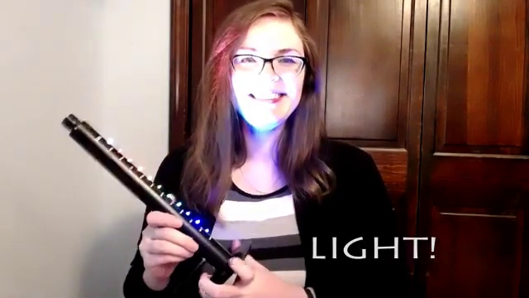Light. There are so many things we could talk about when it comes to light, but we're going to be focusing today on a specific area of science and astronomy called spectroscopy. Spectroscopy is the process of breaking up light into its different colors to learn more about the light source. Light has information, it's trying to tell us something, and spectroscopy helps us understand that.